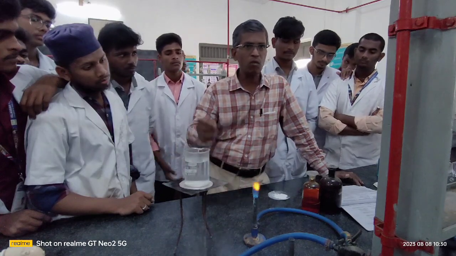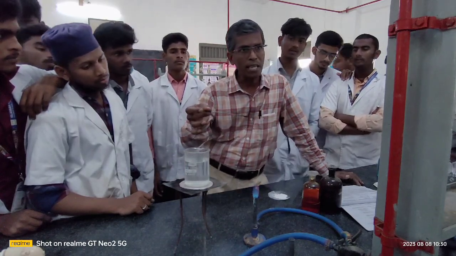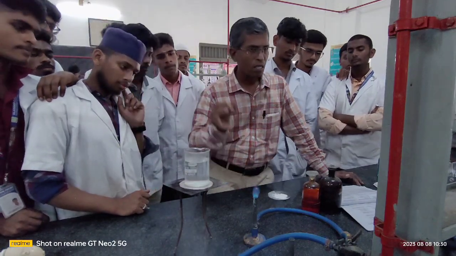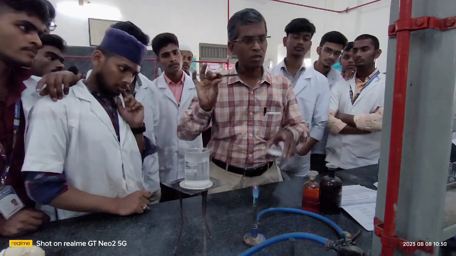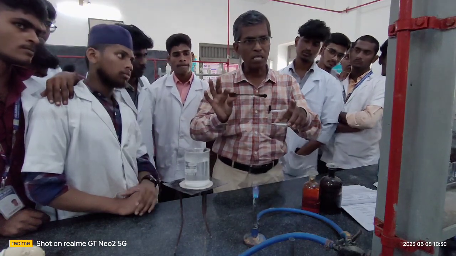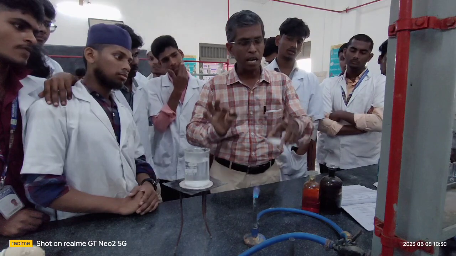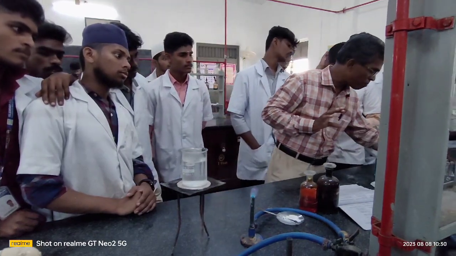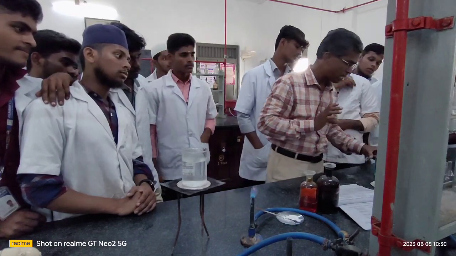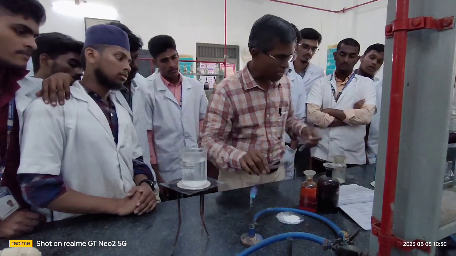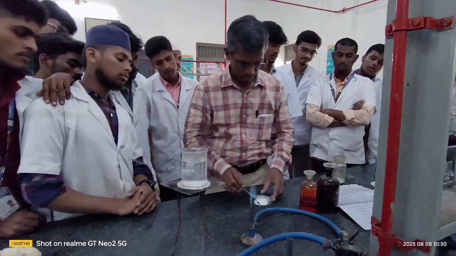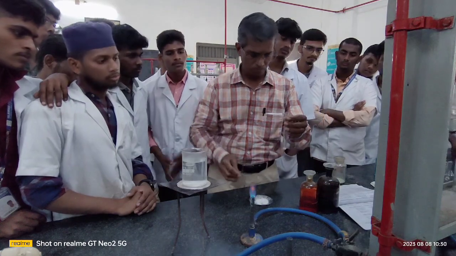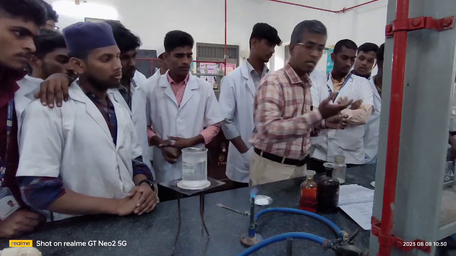Just now I finished showing how to confirm whether the given compound is aromatic or aliphatic. So with this, I am closing the demonstration on aromatic or aliphatic. Now I am moving my demonstration to show you whether the given compound is saturated or unsaturated. Take the same compound in a test tube, take a little of it.